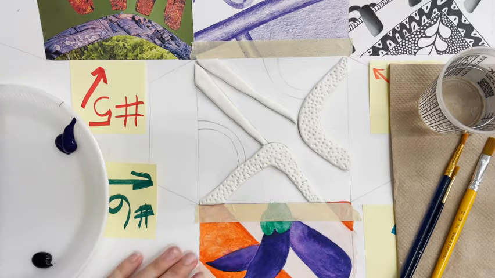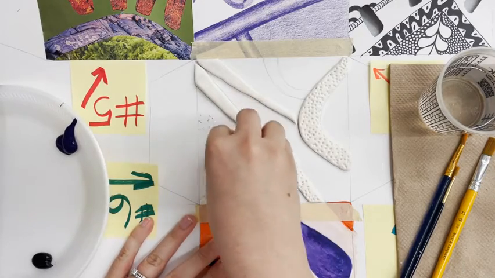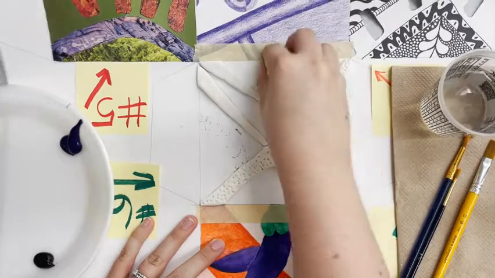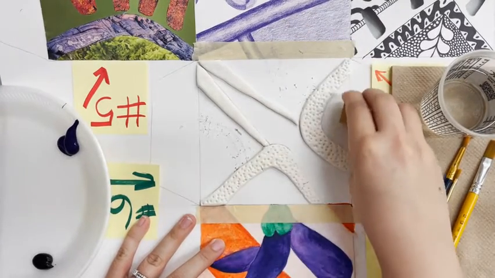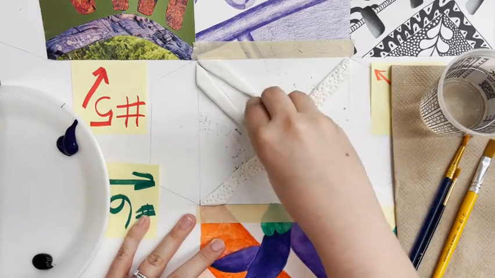So I'm taking my eraser and I'm just gonna lighten up some of these lines. I still wanna be able to see them a little bit, but I don't want them so obvious, so that if I have yellow paint butting up to that area, I'm not gonna see the lines through it.